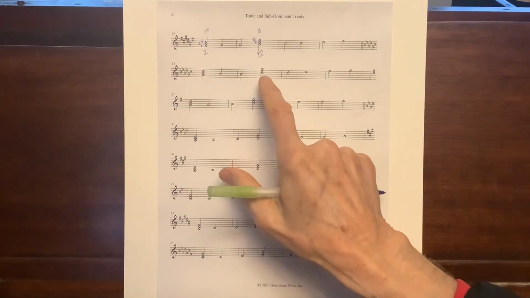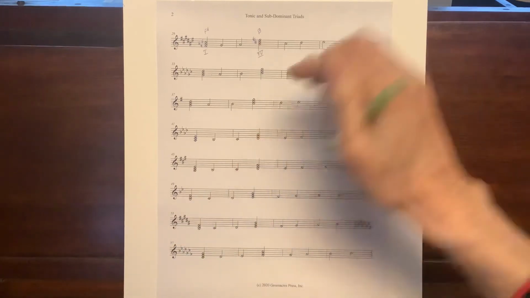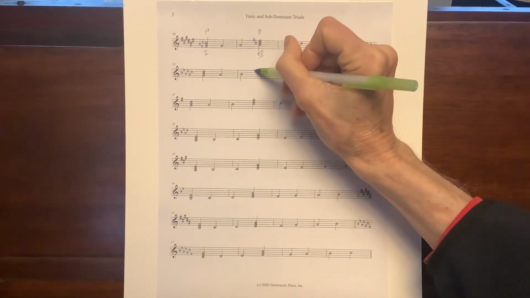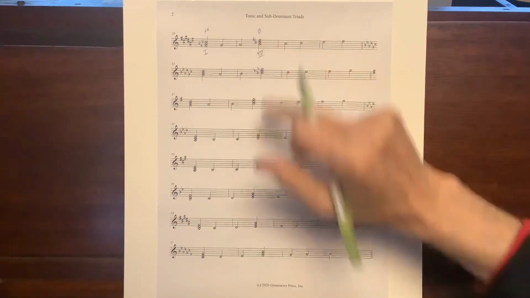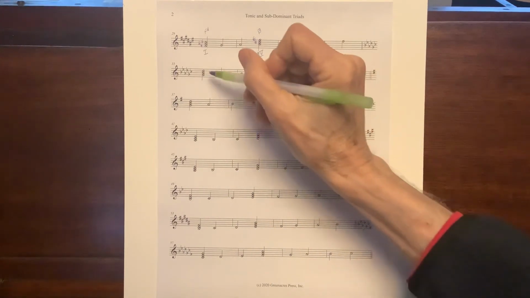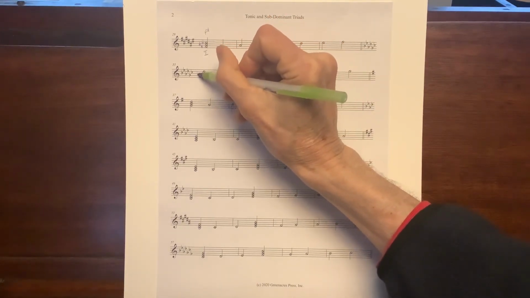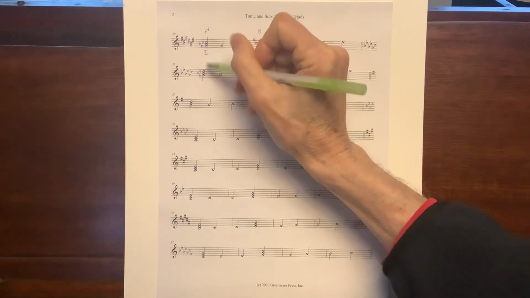Now this is the enharmonic equivalent of B major. Look at the difference. Look at this, C flat, E flat, G flat. These two are identical in sound. Okay? Likewise, G flat, B flat, D flat is the enharmonic equivalent of F sharp major.